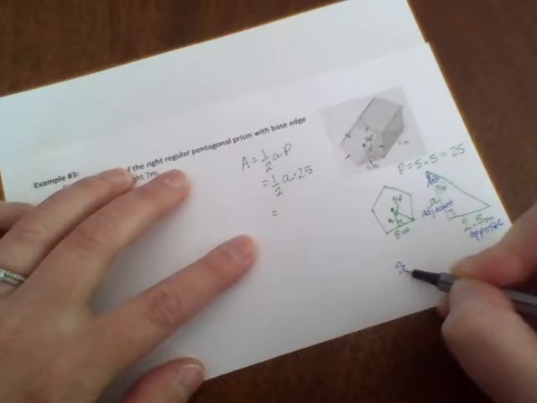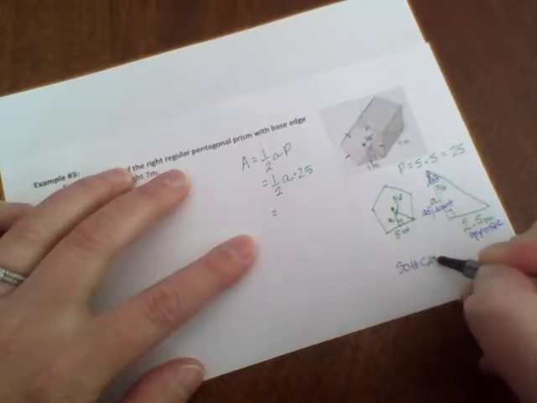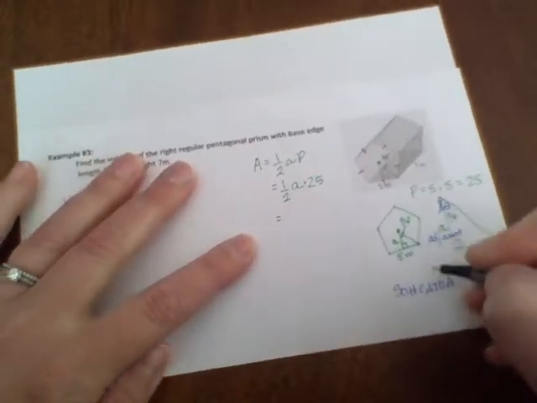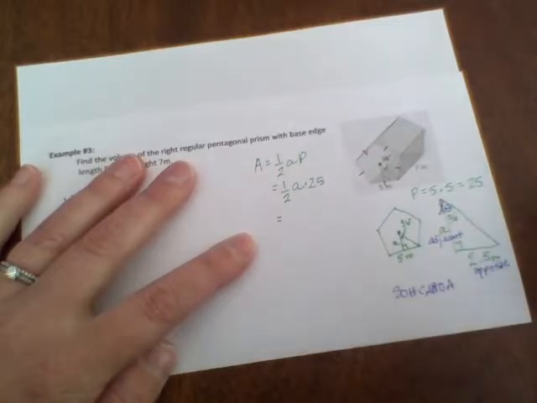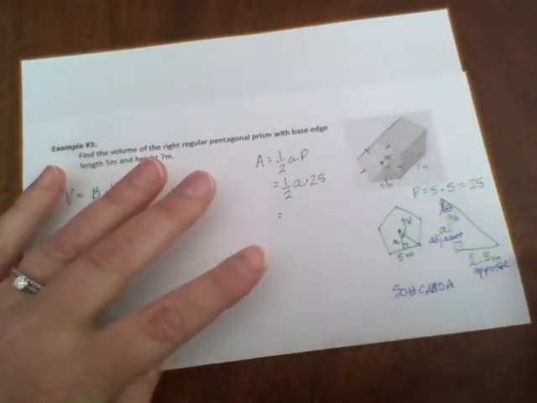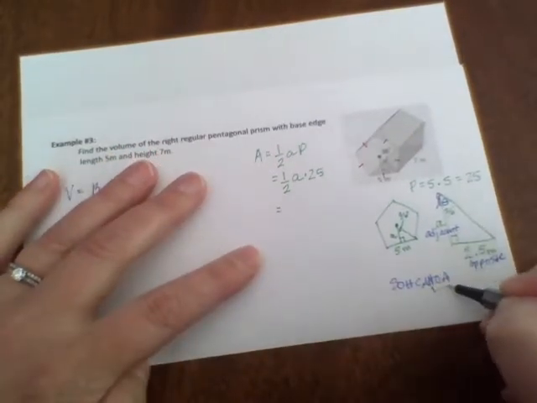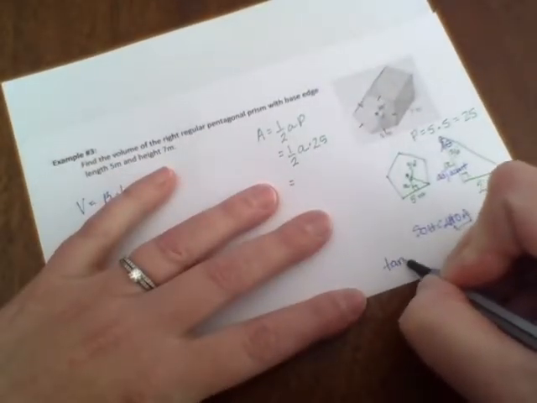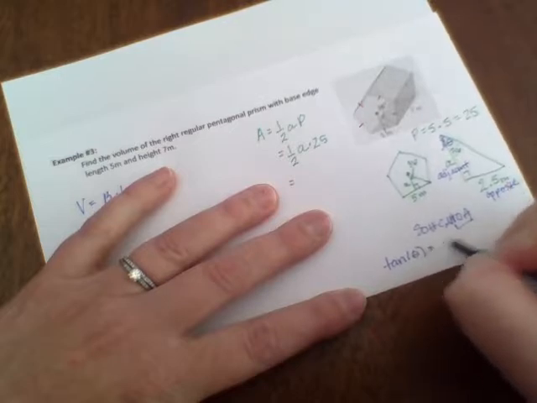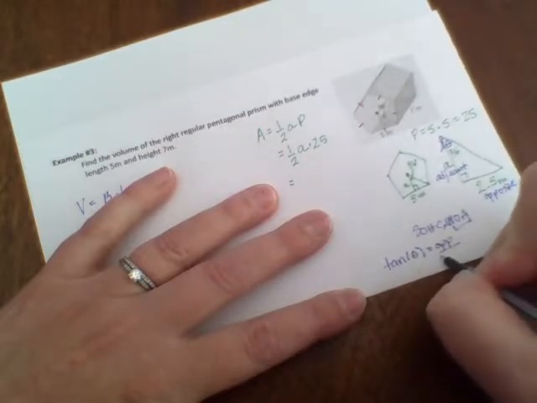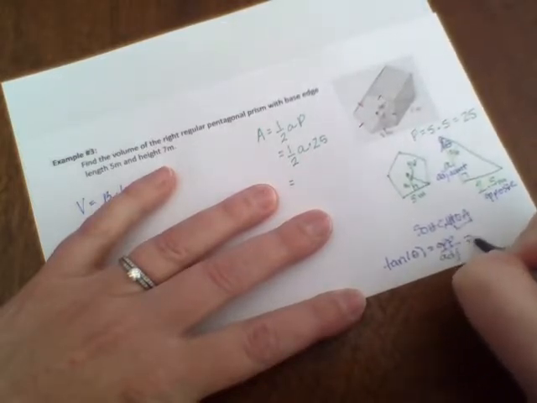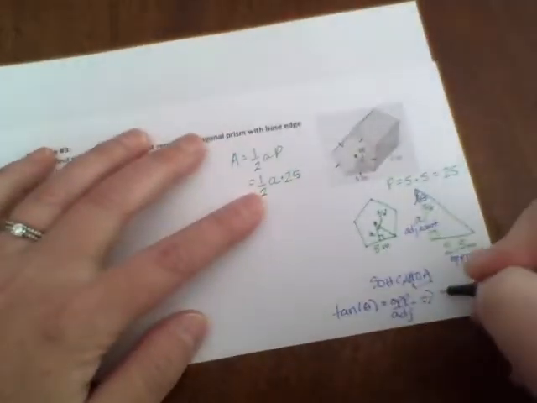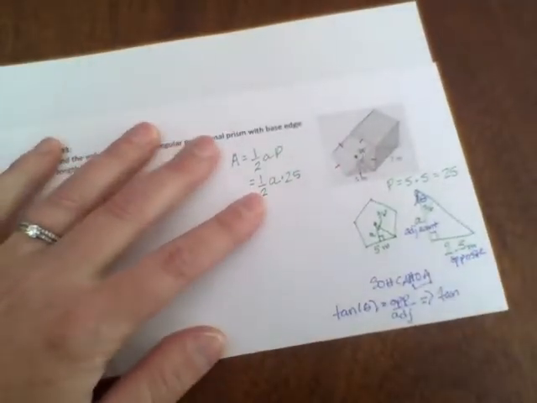And so when we think of SOHCAHTOA, oops, I forgot the H in SOHCAHTOA. Okay. We are looking for adjacent and opposite. So that means we're looking at T, which is tangent. And so I know that tangent of the theta value is going to equal the opposite side over the adjacent side.